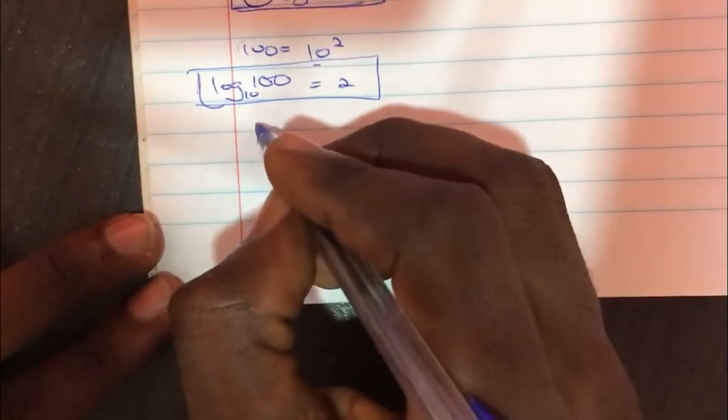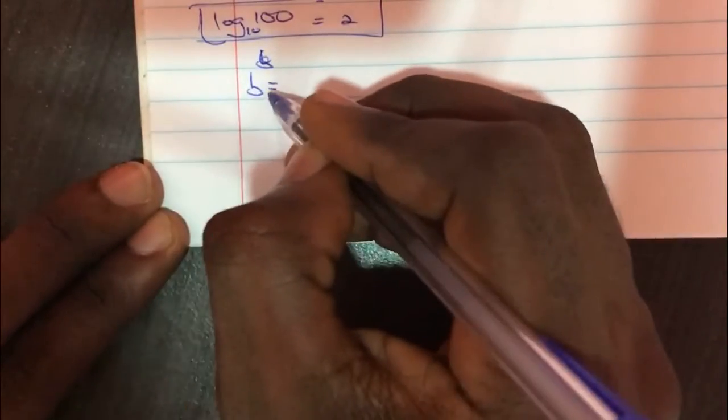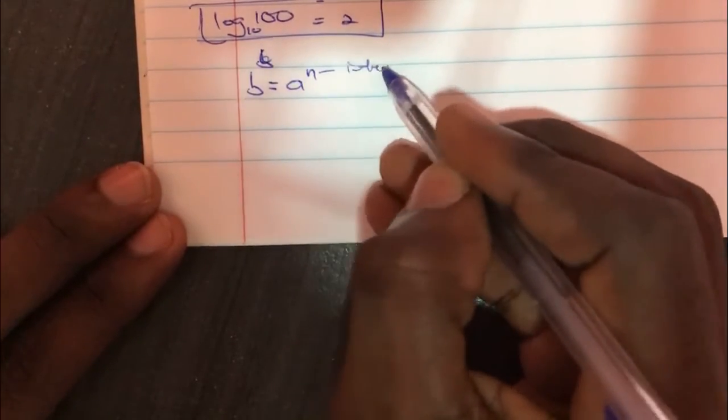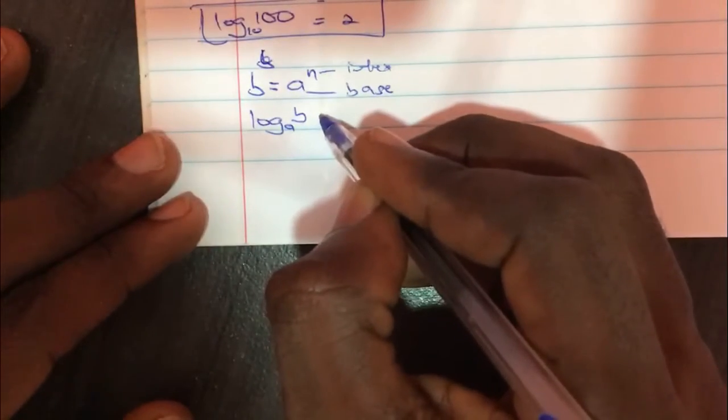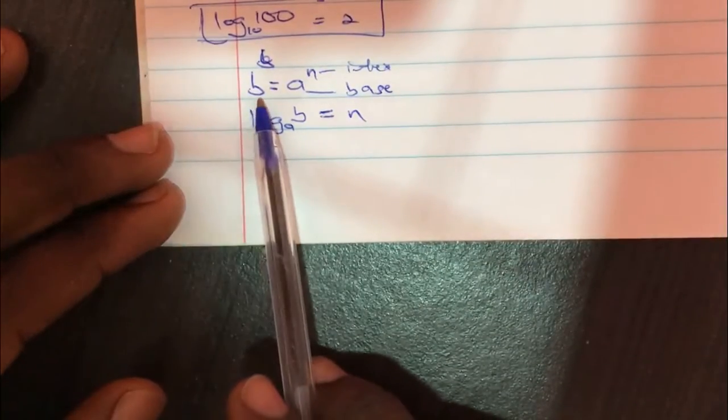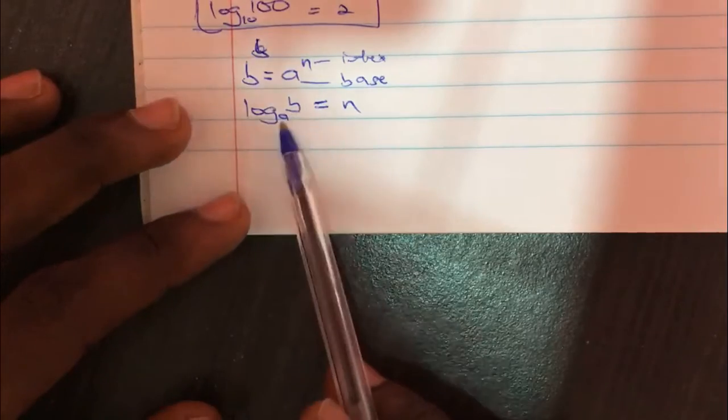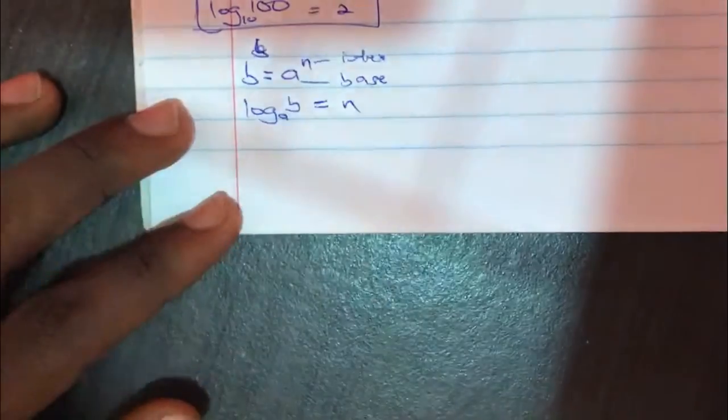Generally, when we are given an exponential equation b is equal to a exponent n, n is the index and a is the base. We find the log of b to the base a on both sides. So log of b base a will be equal to the index n. So generally when I'm given an equation in the form b is equal to a exponent n, just write it in the other form: log b to the base a is equal to n. Okay, so we can play with some numbers.